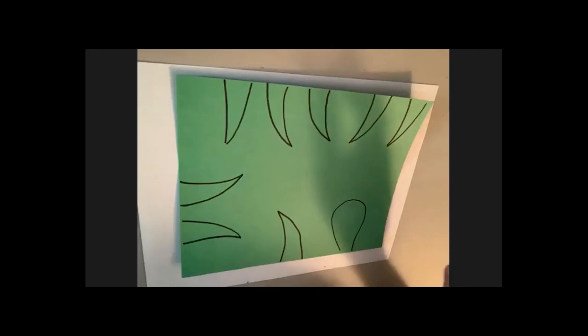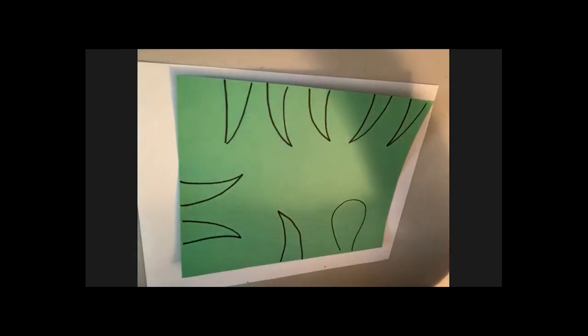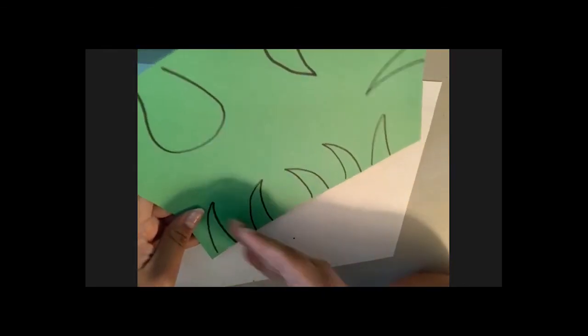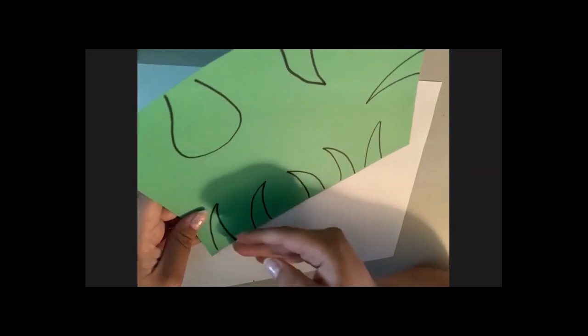Perfect. So now this step is going to be the same for the next 8 leaves. It's just cutting them on the outline that you created. Just follow the outline. Take your time. We're not in a rush. I want you to be very careful when cutting. Now you have your outline, follow your outline, and have fun cutting.